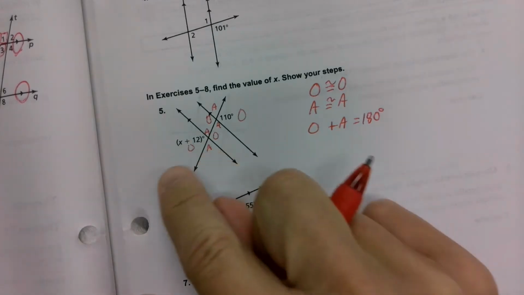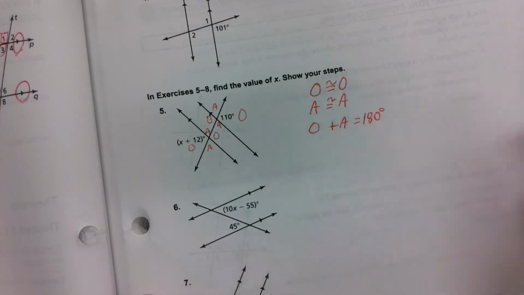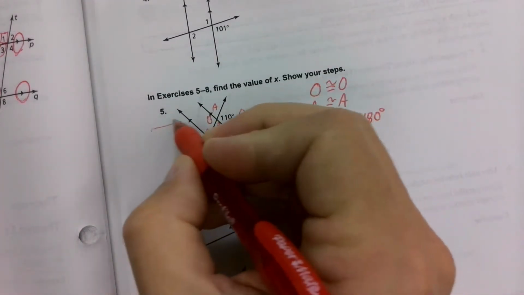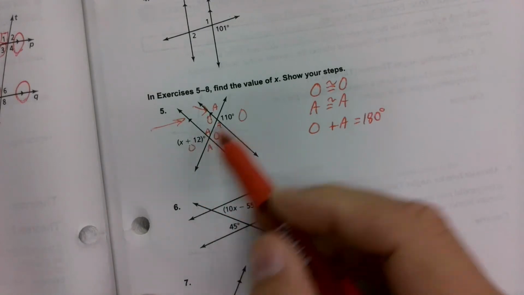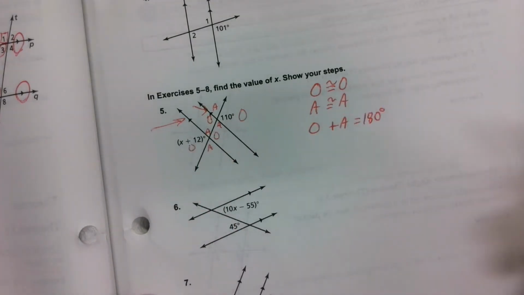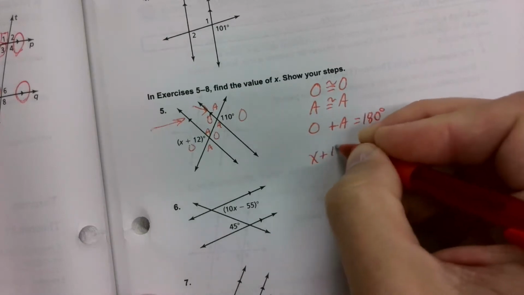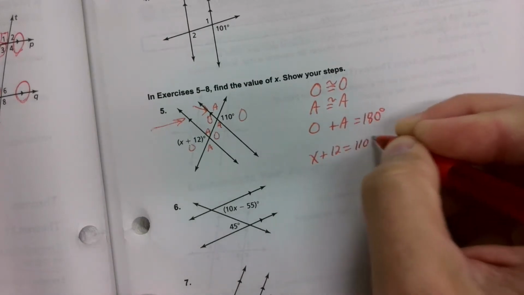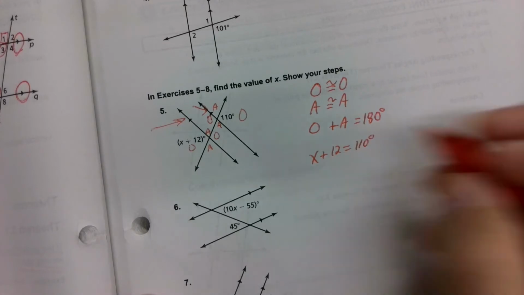So now that I've labeled my O's and A's for obtuse and acute, for the way they look, and again, this only works if they're parallel, and those little arrowheads mean that they're parallel, I can look at my two numbers in here. So I have an O and an O. Well, an O and an O means they're congruent, which means I can write x plus 12 equals 110 degrees. Go ahead and solve that.